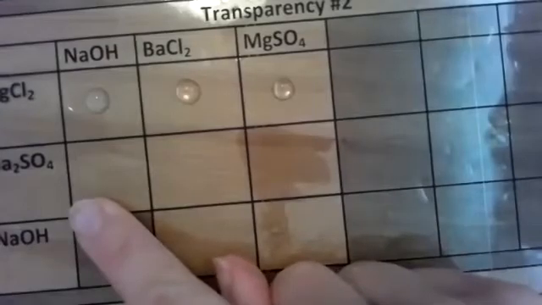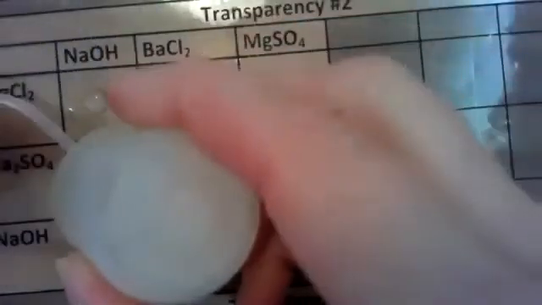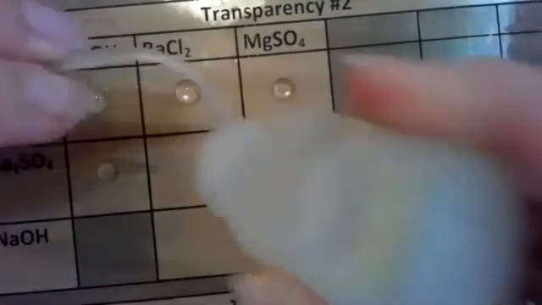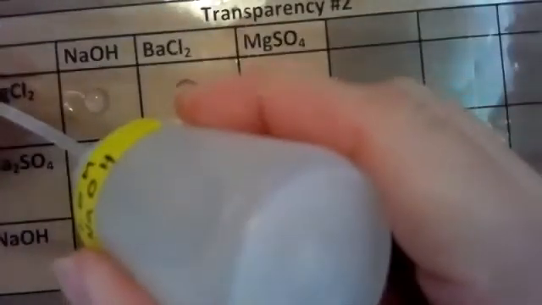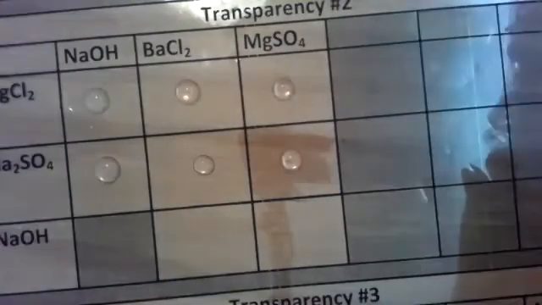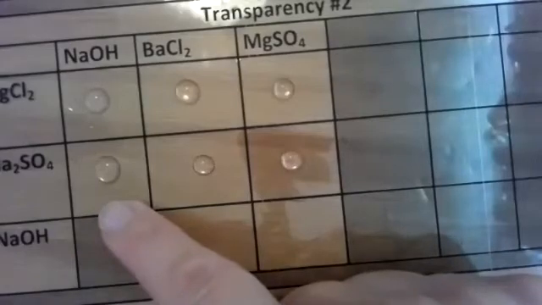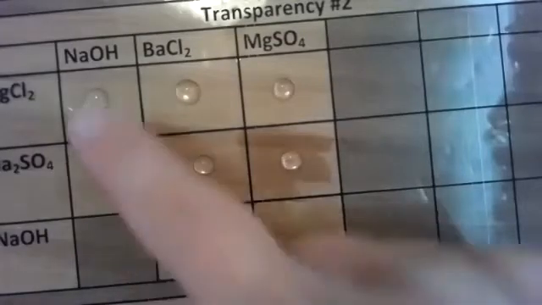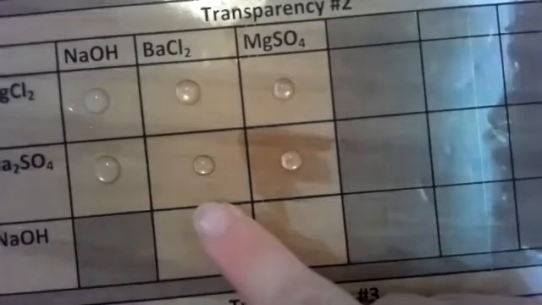So let's do sodium sulfate now. I'm going to drop that in all the cells so I can see the reaction, if any. 2, 3. And let's put the sodium hydroxide with sodium sulfate. So sodium hydroxide and sodium sulfate, I don't have a reaction, and I don't think there's a box for it either. That was just a reaction because of the way it was set up, but there wasn't actually a box on the transparency on table 1.